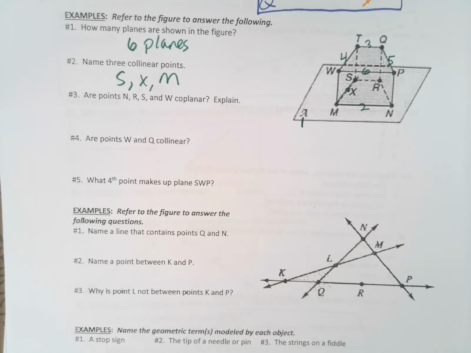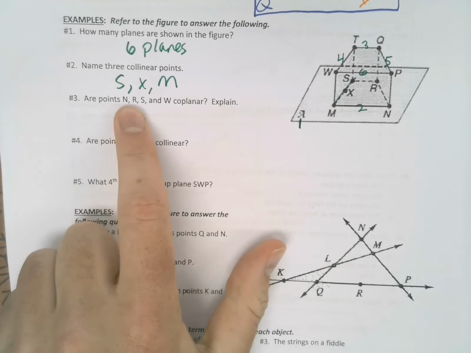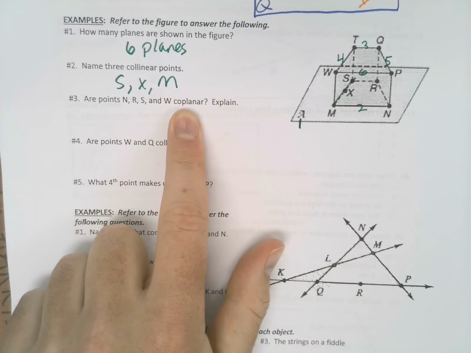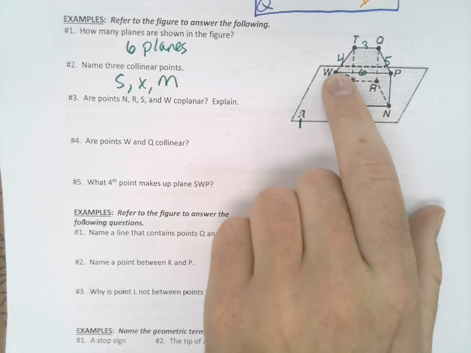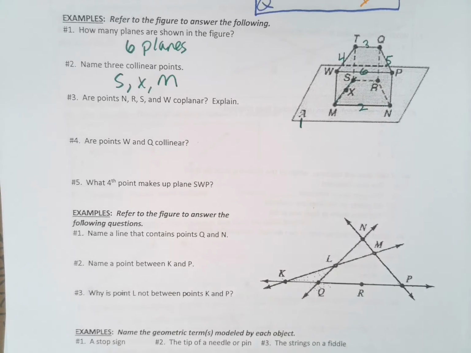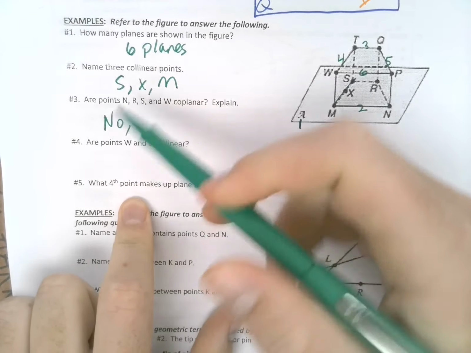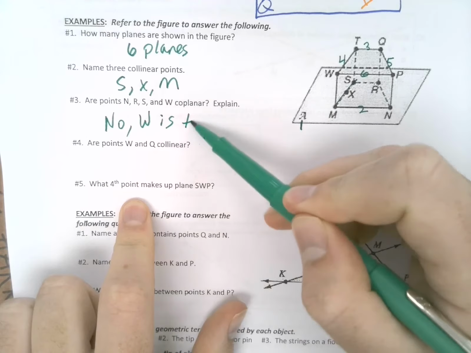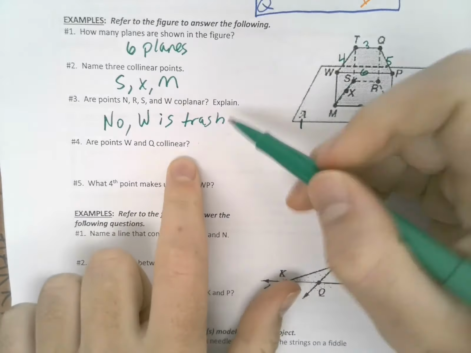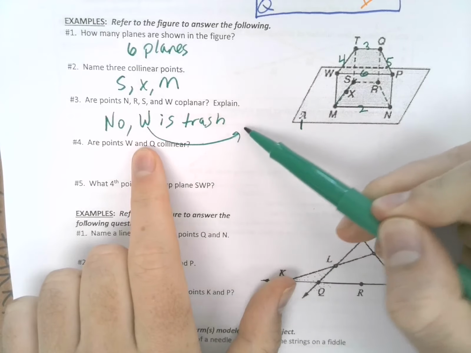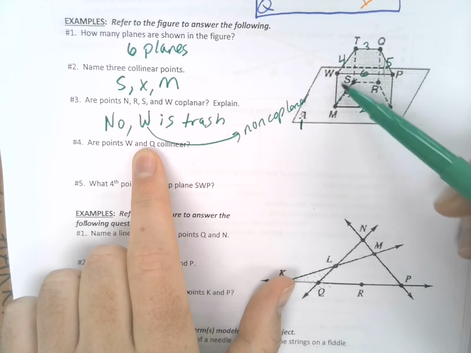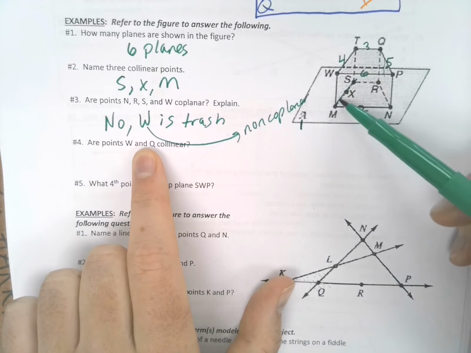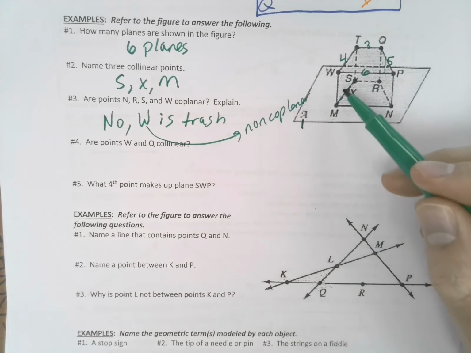And then the last one before I let you guys rock an Edpuzzle, how about our points N, R, S, and W coplanar? N, R, S, and W. And that is no, because W is trash. Just kidding. It's because it is non-coplanar. It's sitting up here, part of another plane, not part of this plane right here that we were forming. We would need to go M instead of W.